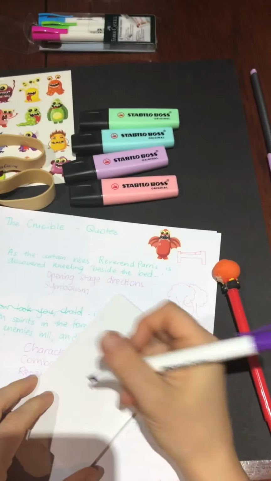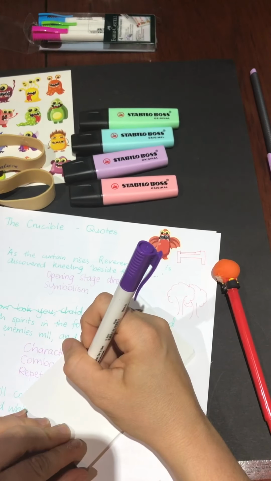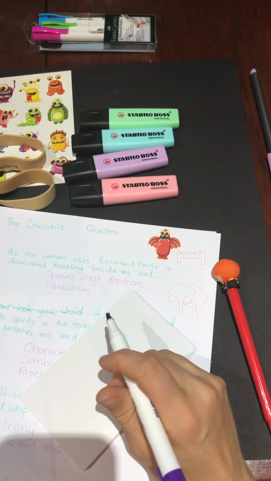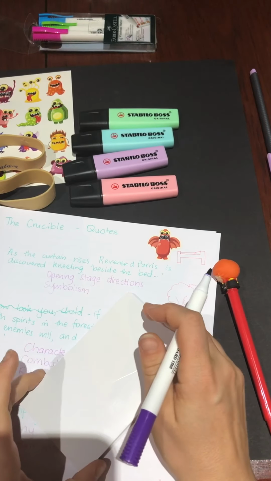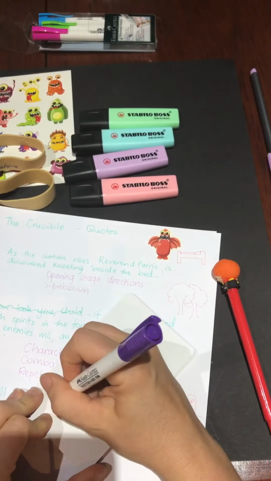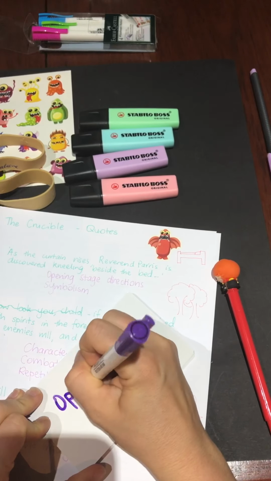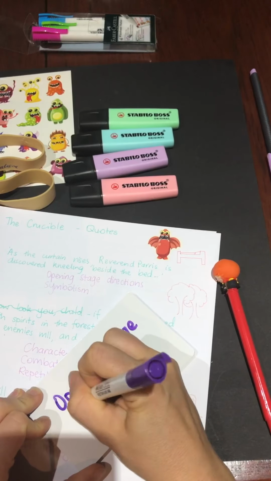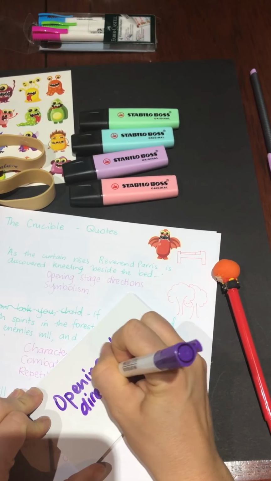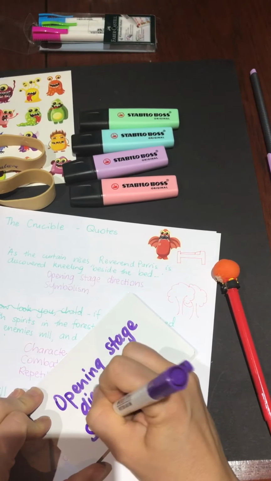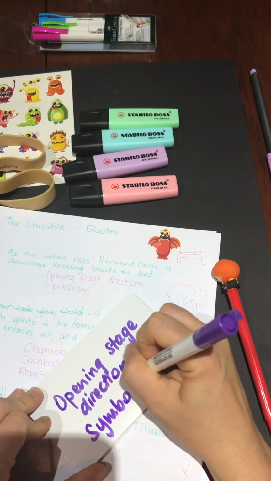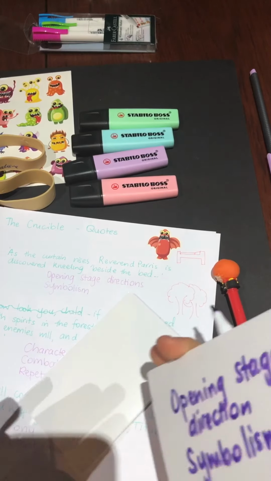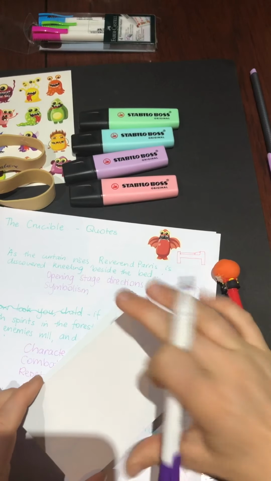And I'll put a cue on the front of the card and I'll put the answer on the back of the card. So the cue can be either the techniques, if you like. So in this case, opening stage direction, if you want. And symbolism. But that means on the back, although I didn't think that one through, okay, you'd have the quote.